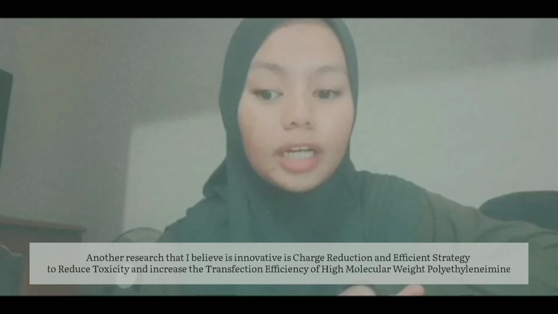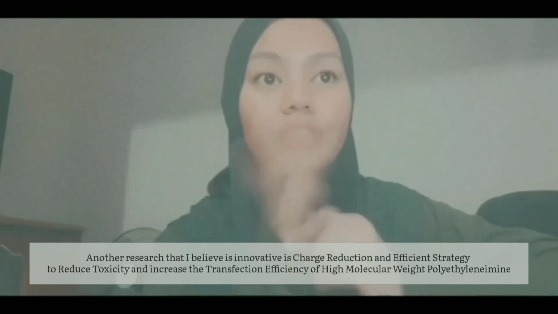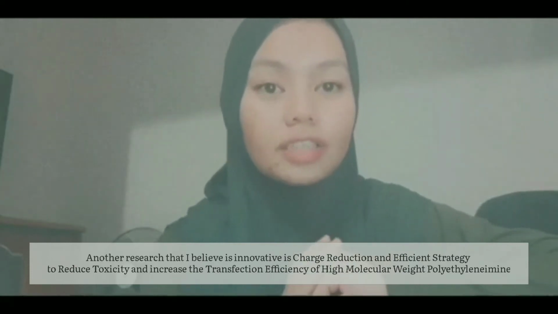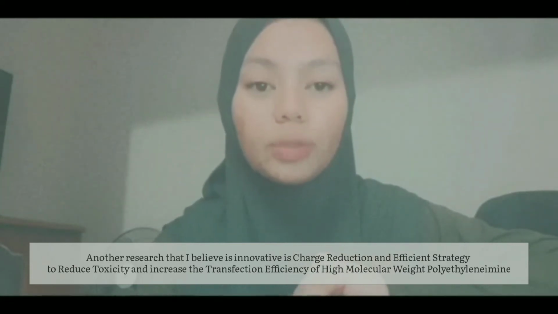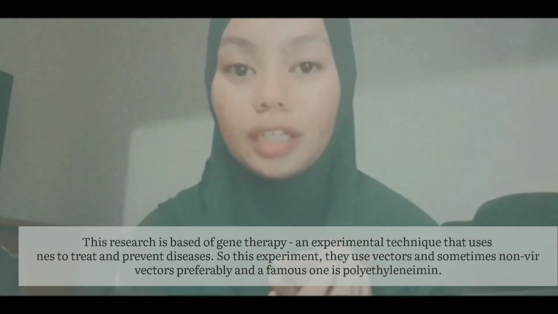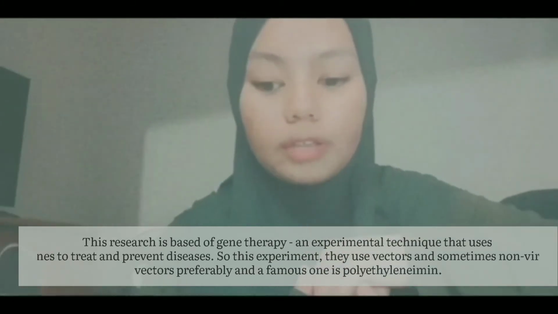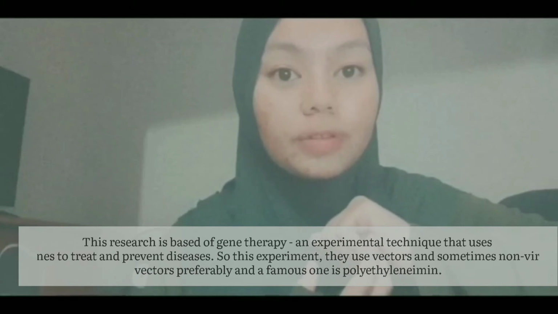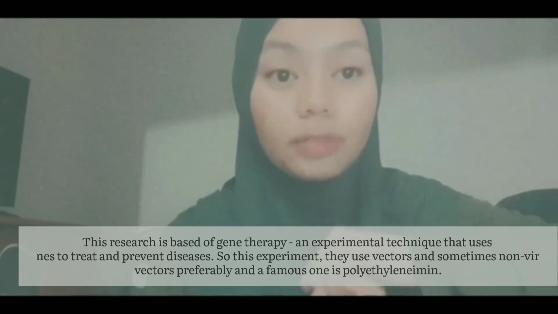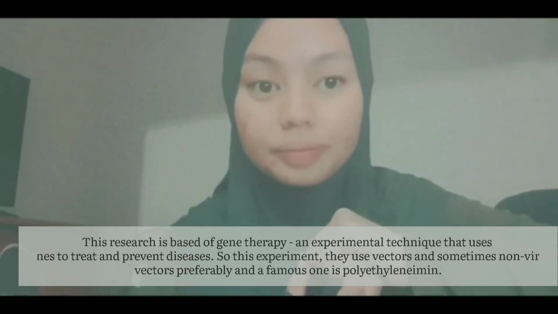Another research that I believe is innovative is charge reduction, an efficient strategy to reduce toxicity and increase the transduction efficiency of high molecular weight polyethyleneamine. This is based on gene therapy, and gene therapy is an experimental technique that uses genes to treat and prevent diseases. In this experiment, they use vectors, and sometimes non-viral vectors preferably, and a famous one is polyethyleneamine.